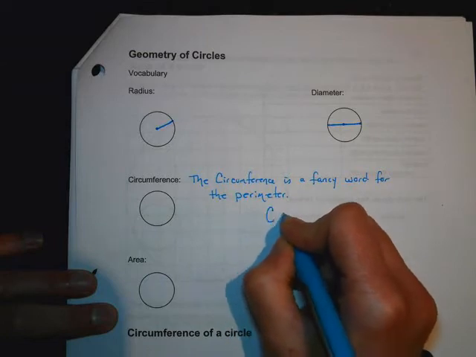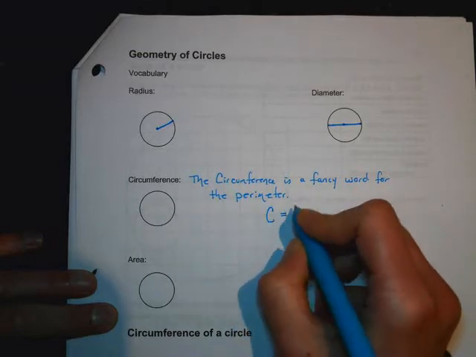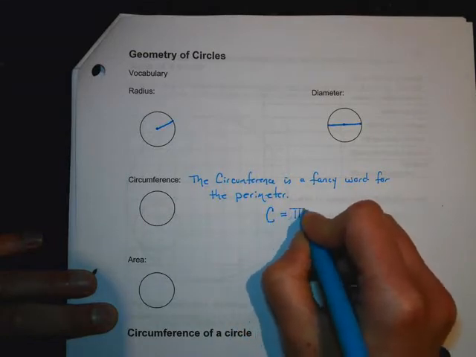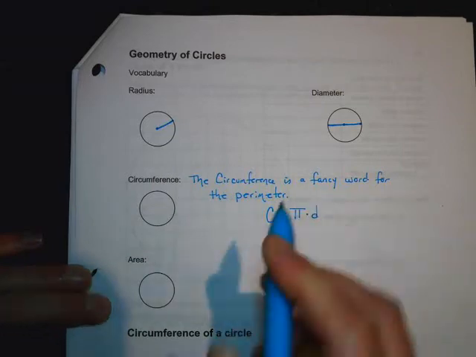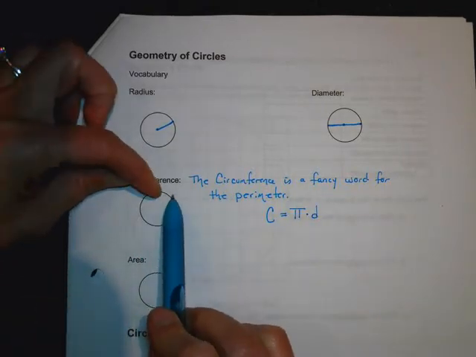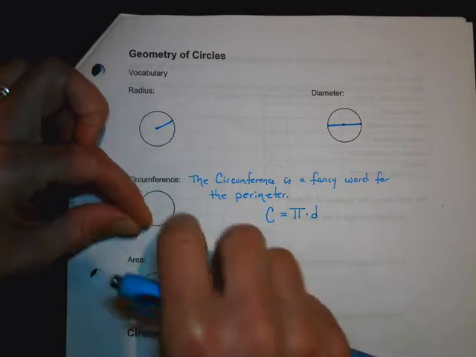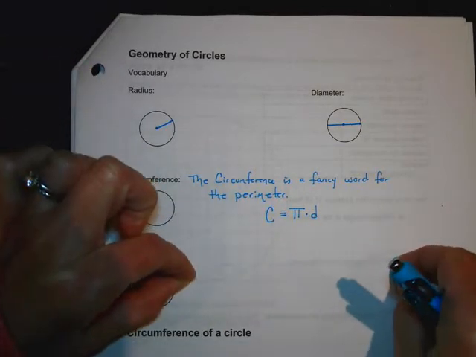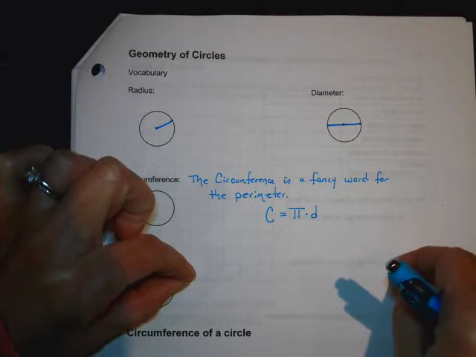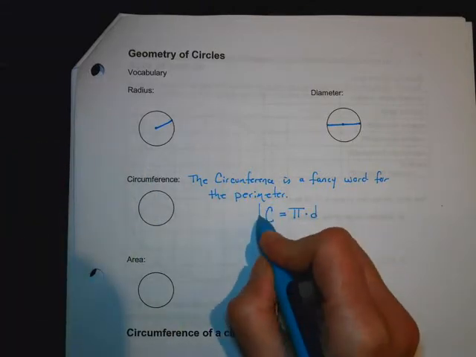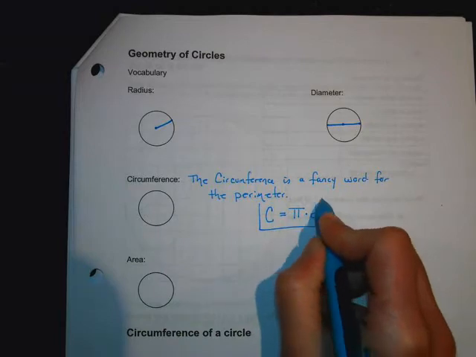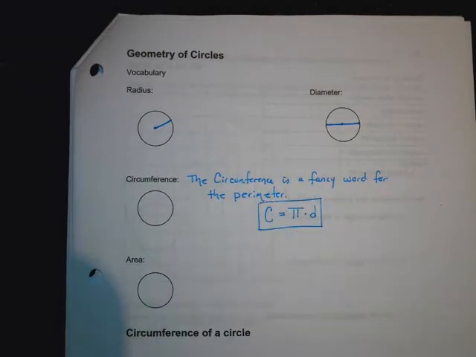So this was the formula that we looked at together. It was pi times d. So if you take a string and wrap it around the circle, and open up the string and put it down to a ruler, that's what the perimeter of the circle is. That's the circumference. And here's the fancy formula that we uncovered on Pi Day, if you were there.